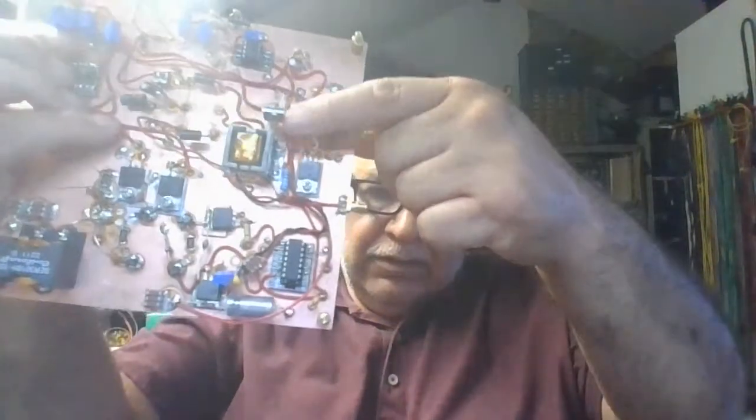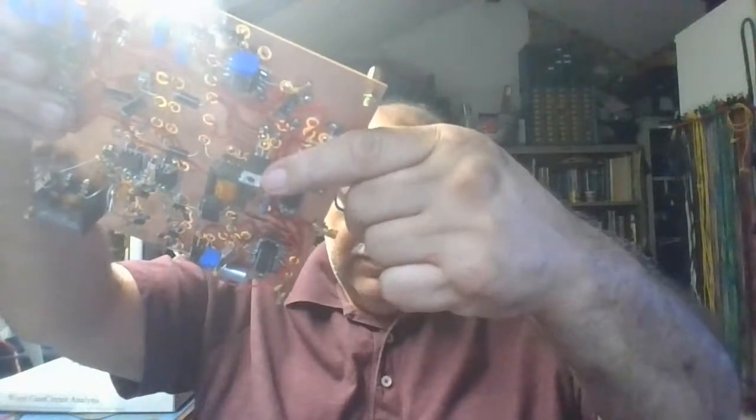If I was to use the regular MOSFETs that we all use, the plastic ones that are not radiation hardened, then with time they won't be able to turn off. So that's a biggie. That's why we use radiation hardened MOSFETs.